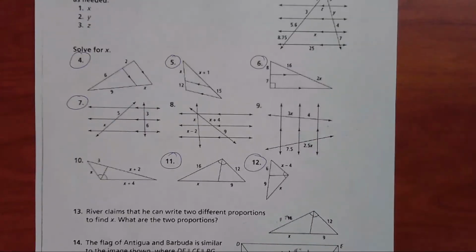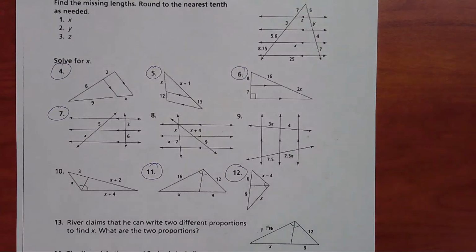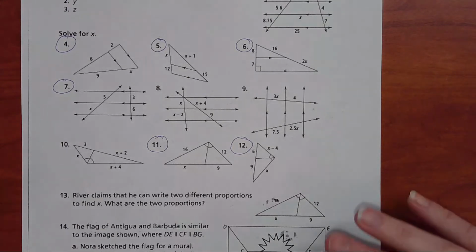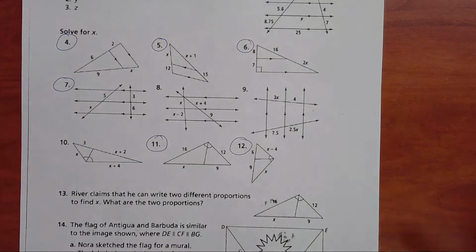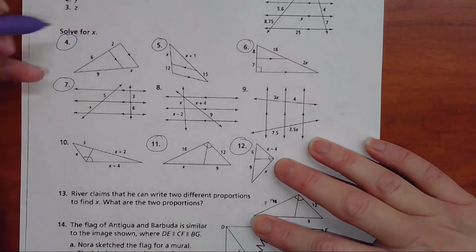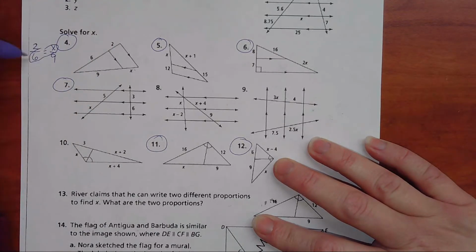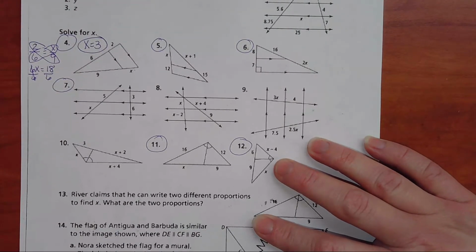On the back here, or on the other page, I did decide to only do a couple of these. Overall, people have been doing really well. Whenever you have to solve for X, you set up a proportion, cross multiply, solve. So for number 4, you can't mess these up if you set them up correctly. I'm going to do 2 over 6 equals X over 9. Cross multiply, 6 times X is 6X, 2 times 9 is 18, divide by 6, 18 divided by 6, you get X to equal 3. Like I said, you really can't mess them up.